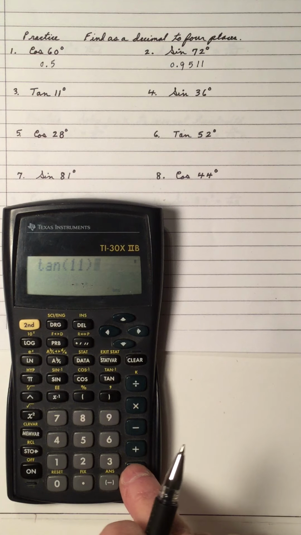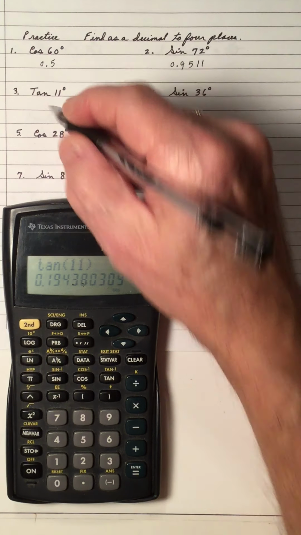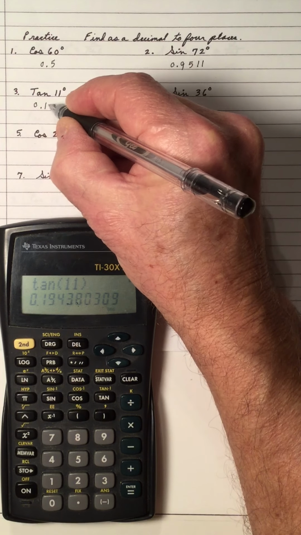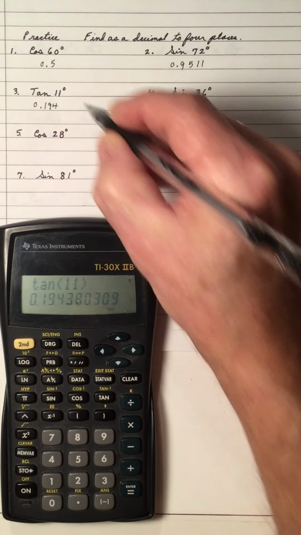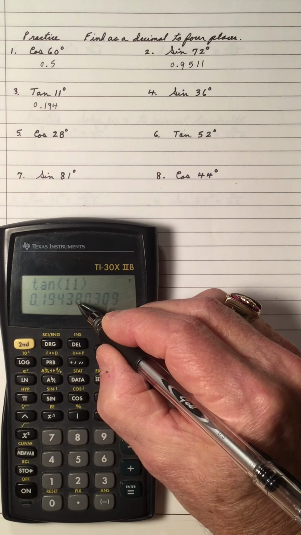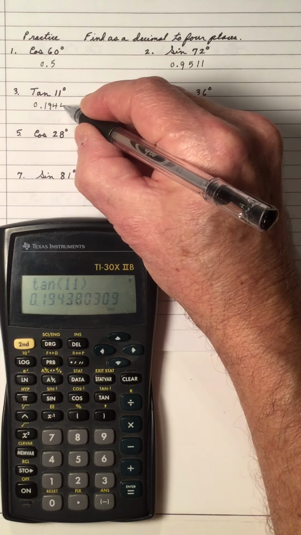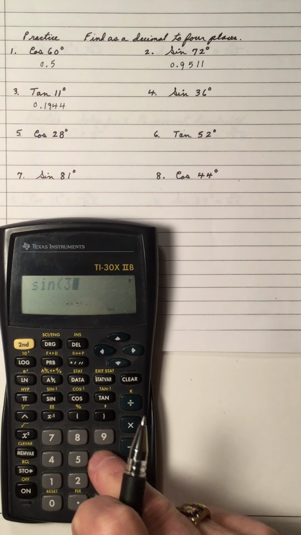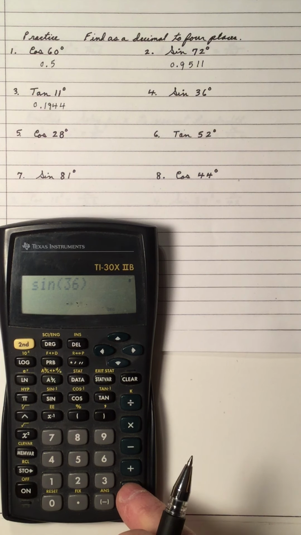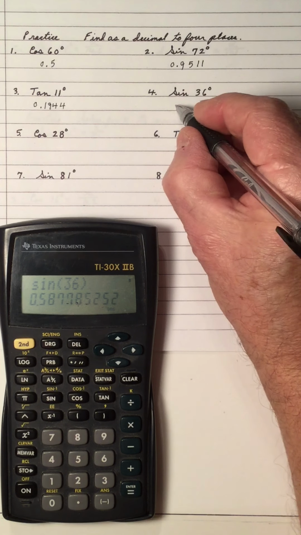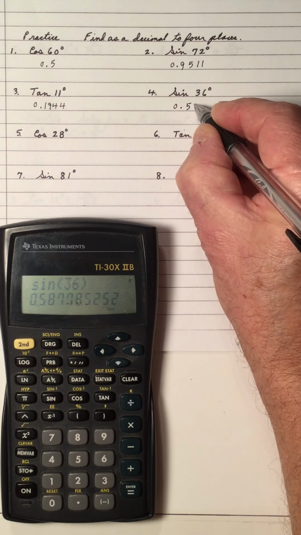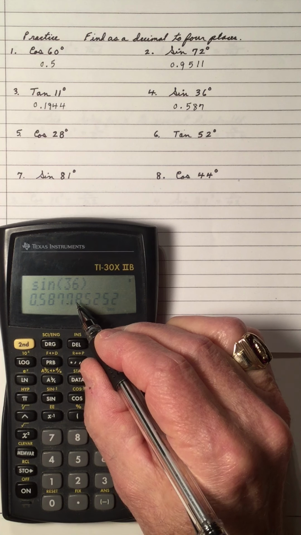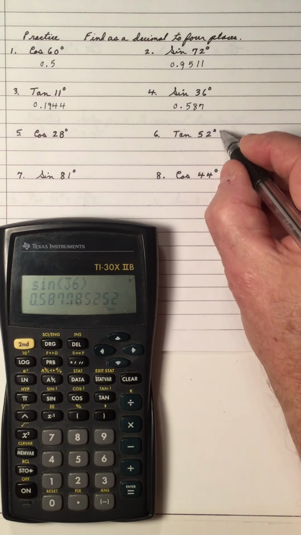And we have, move it down, tan of 11 is 0.194. 3 is in the fourth place. This is 5 or greater, so we add 1 to the 3 to get a 4. And we do the sine of 36. Sine of 36 is 0.587. 4 places is 7, so this 8 is greater than 5, so we make 7 plus 1 is 8.